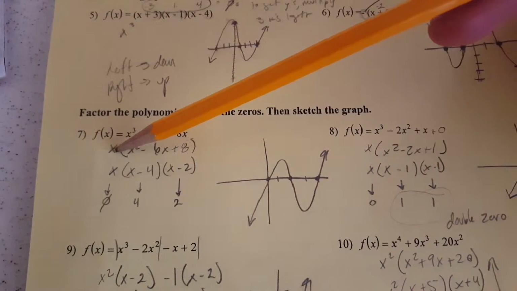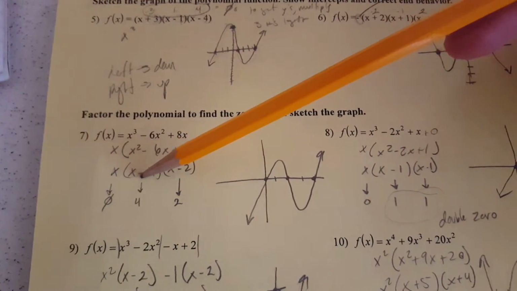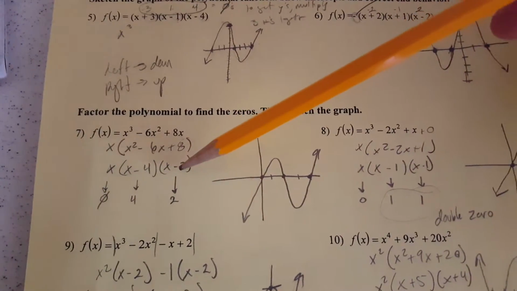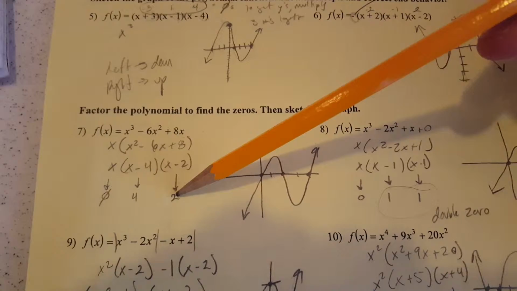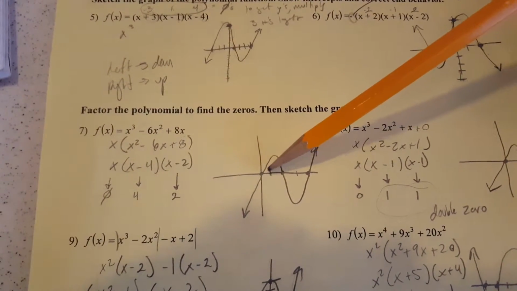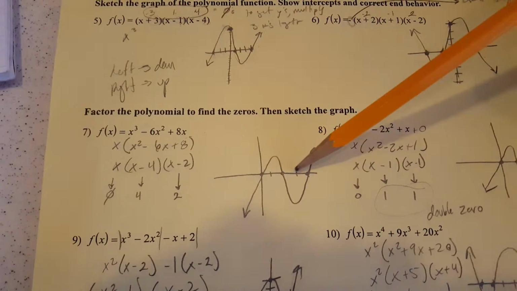So then this one, 0. The x-intercept for this one, remember, is the opposite, so 4. And the x-intercept for this one is 2. So then, right here, 0, 4, and 2.